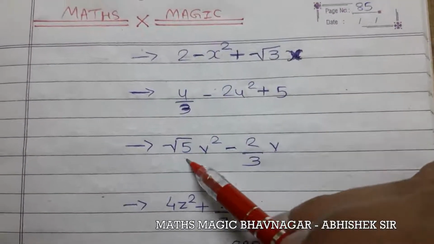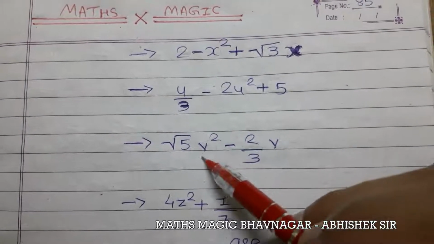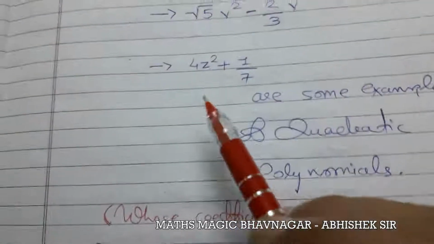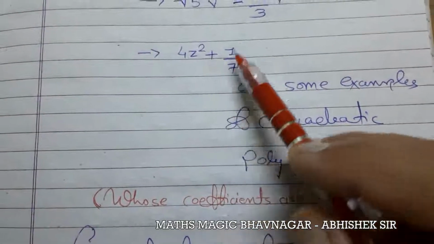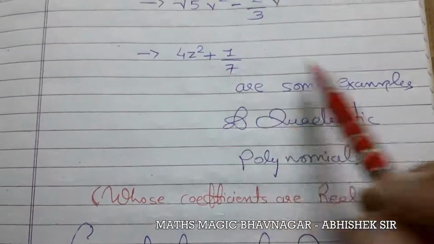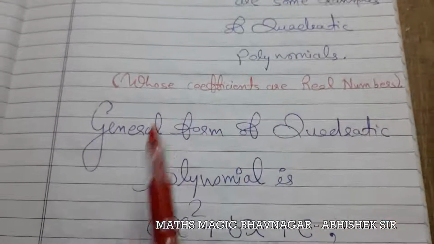The next example is root 5 v square minus 2 by 3 v. Here the variable is v and the maximum exponent is 2. So this is a quadratic polynomial. Then the next example is 4z square plus 1 by 7. z is the variable and 2 is the maximum exponent. So this is a quadratic polynomial. So these are some examples of quadratic polynomials.